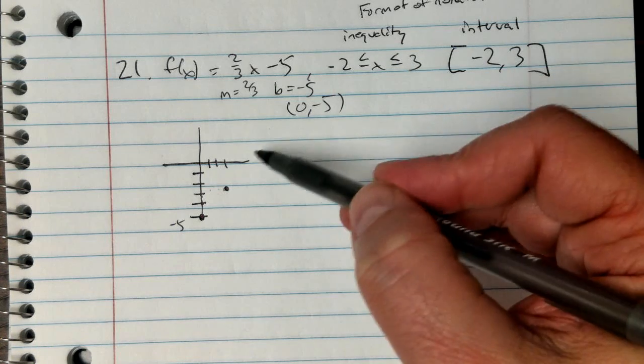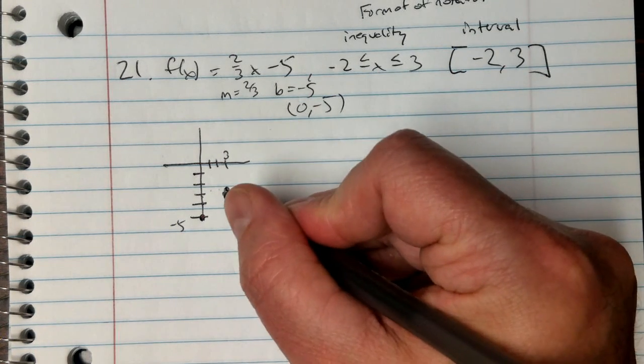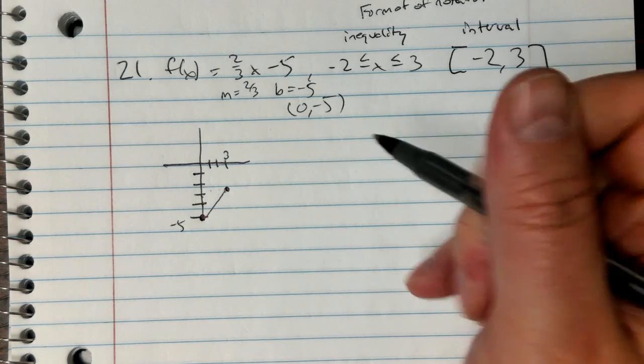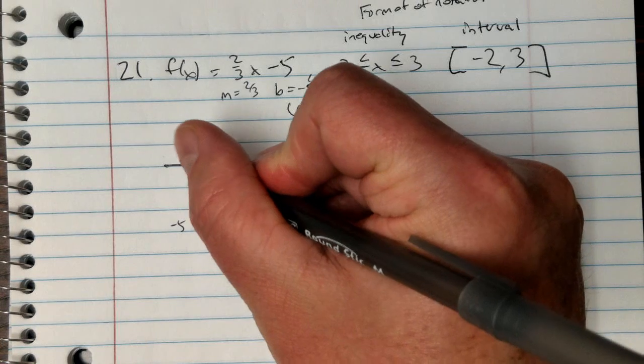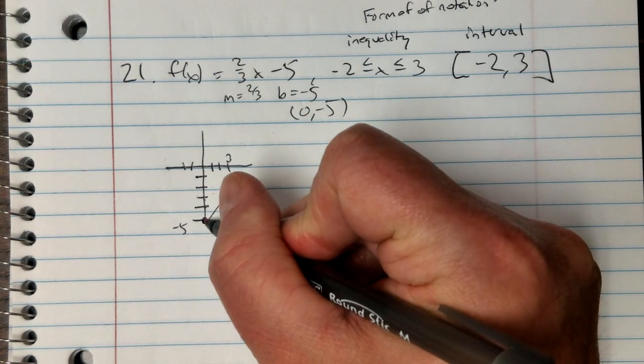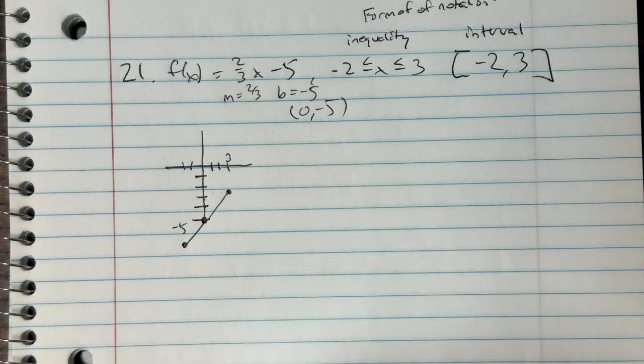Let's see, 3 is the ending. And it should go all the way to -2. Just continue it like that. So that's how I sketched it by hand.